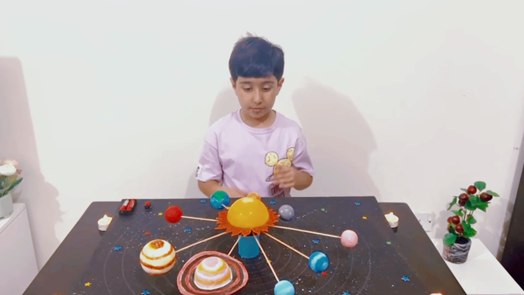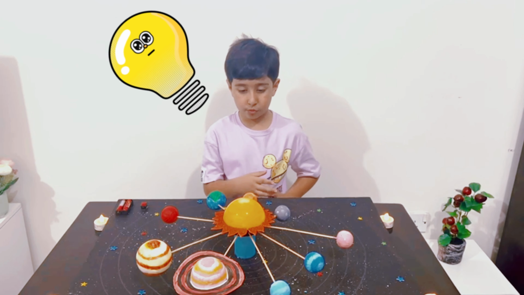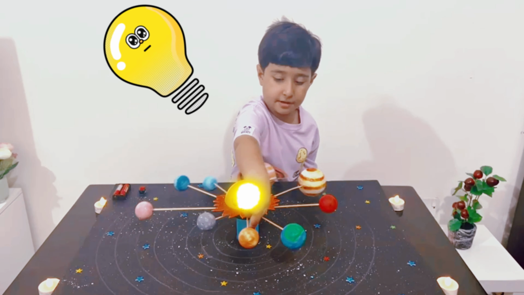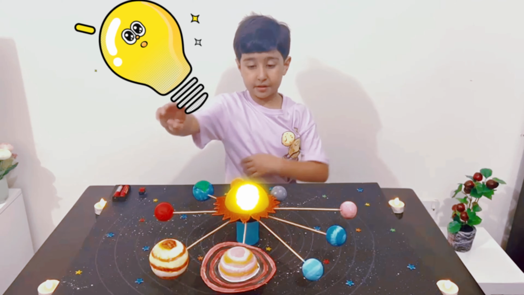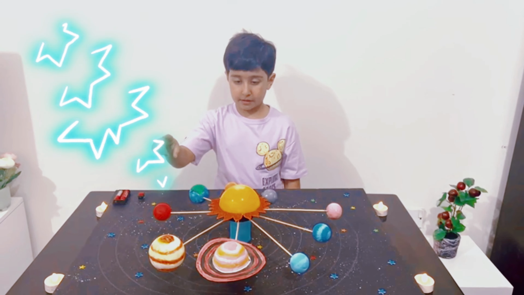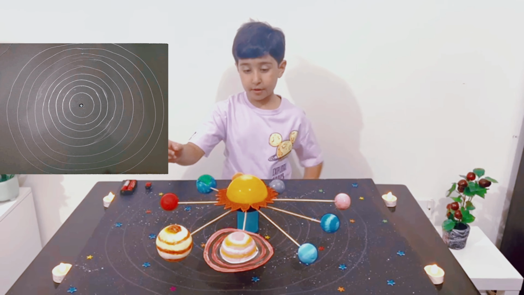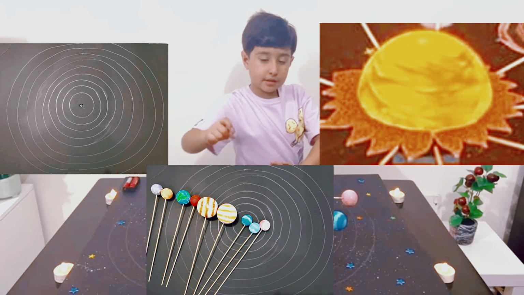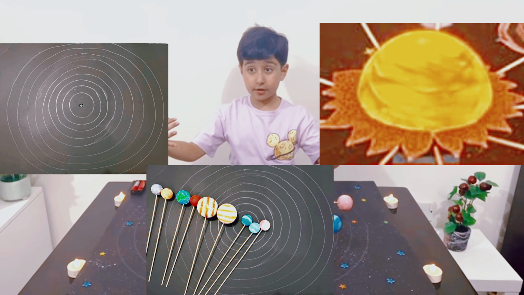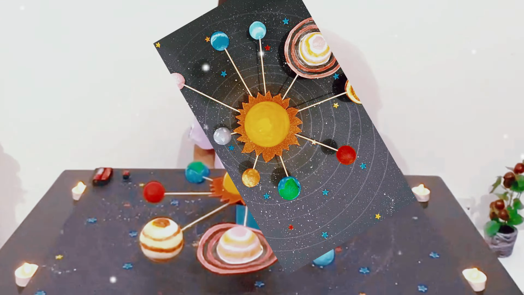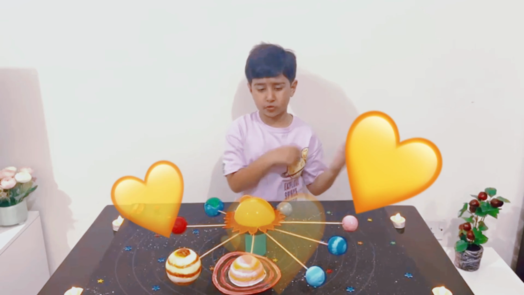I made a hypothesis that the sun's gravity pulls the planets in their orbits around the sun. And I started working on it. Then I took cardboard, planets and the sun, and I joined all these things together to make the solar system model. Now, let me tell you about the solar system.